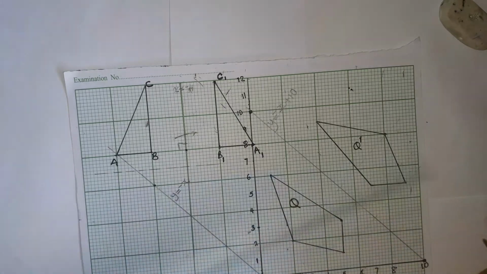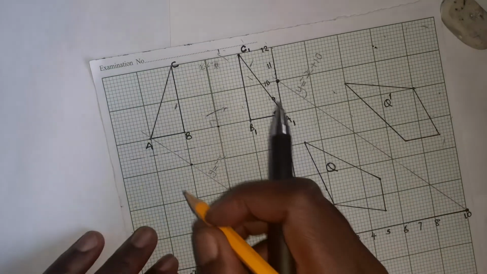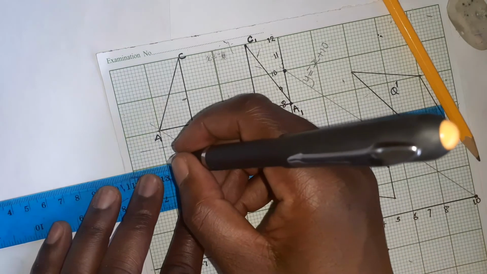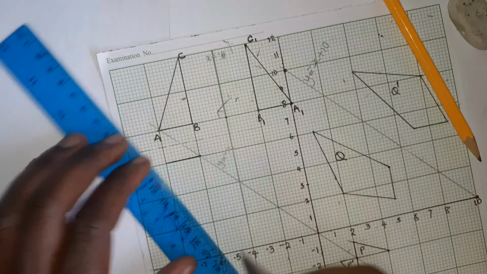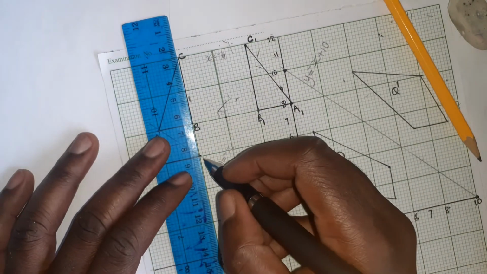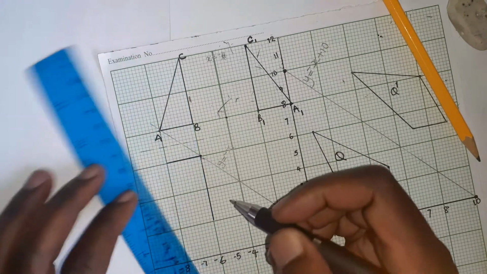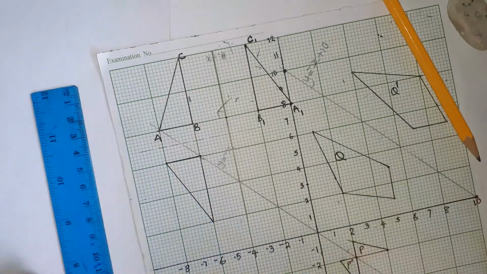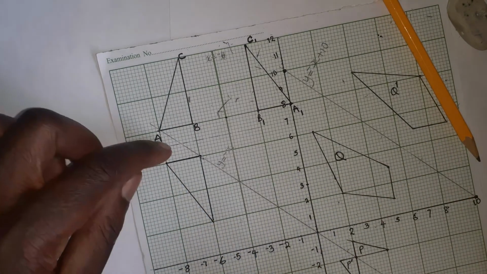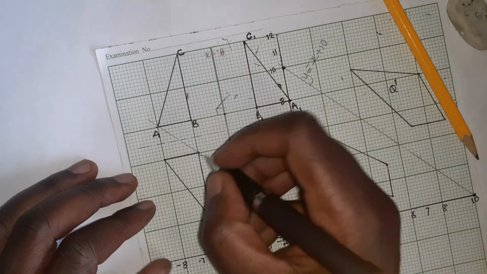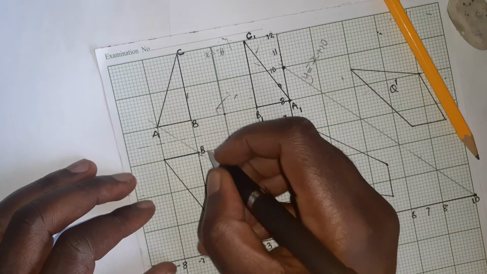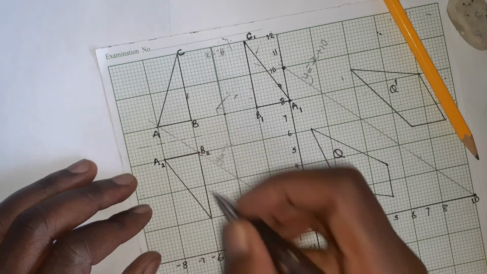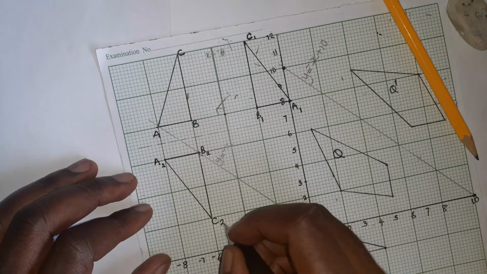So by now we are familiar. I'm sure you know that this triangle is going to be like this one here. We'll bring it down. So this is your B2, this is your A2, this is your C2.